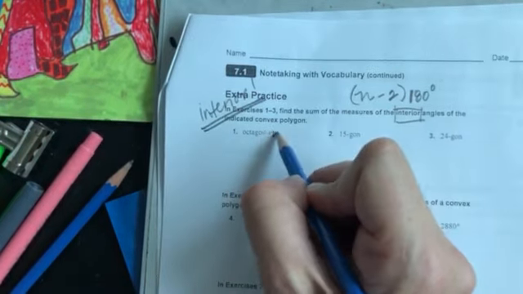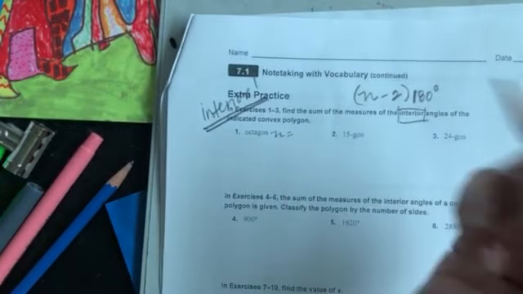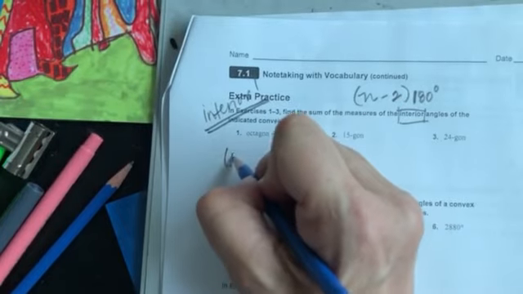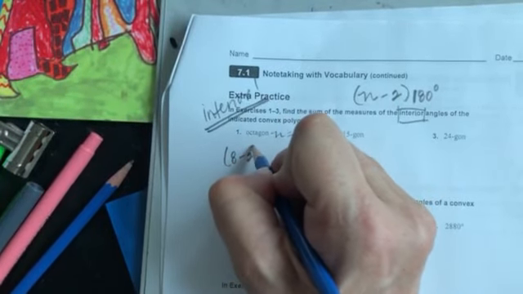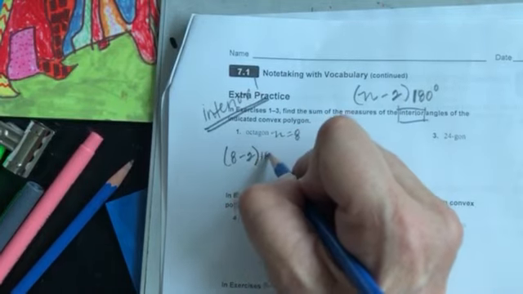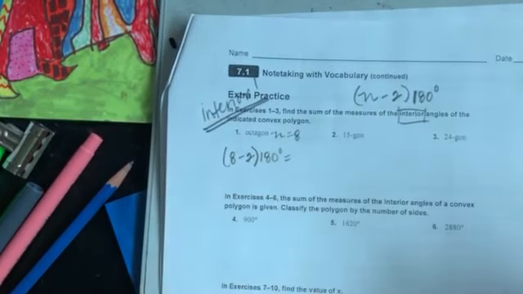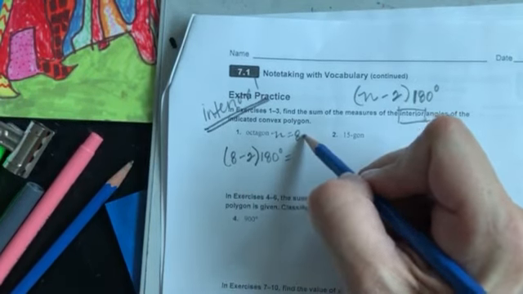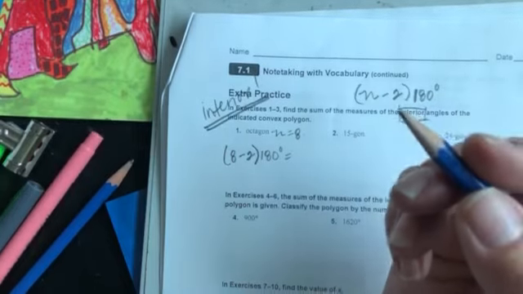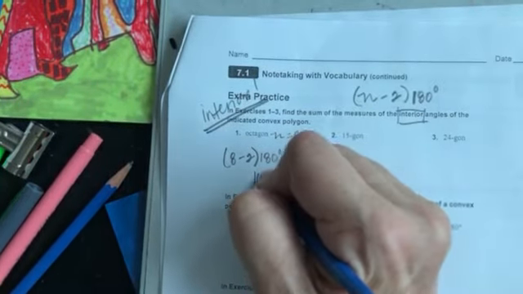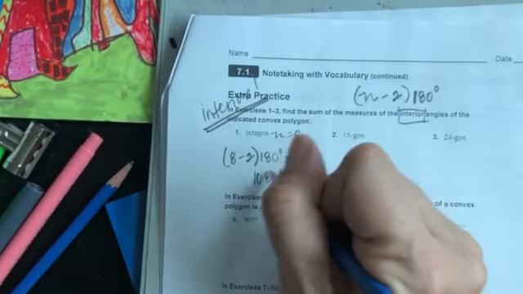We've got to go figure out, okay, an octagon has how many sides, guys? 8. Yeah. So to figure out the sum of the measures of the interior angles of an octagon, we're going to have to find out what 8 minus 2, which is 6. What's 6 times 180? An octagon has 8 sides, 6 triangles would... What is it? Oh, we had it on the table, didn't we? 1080. We had an octagon on our table in the front.